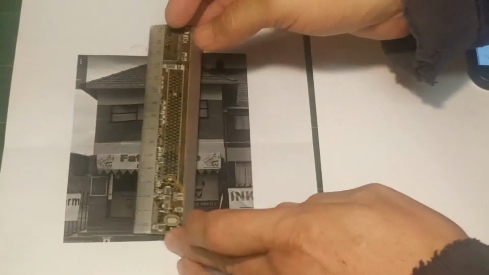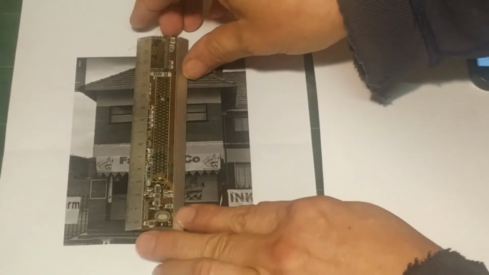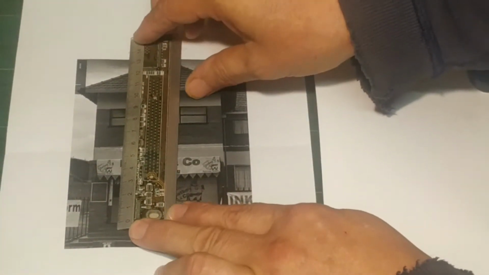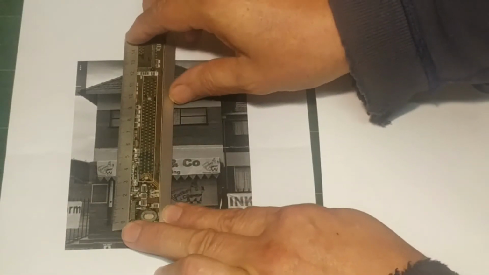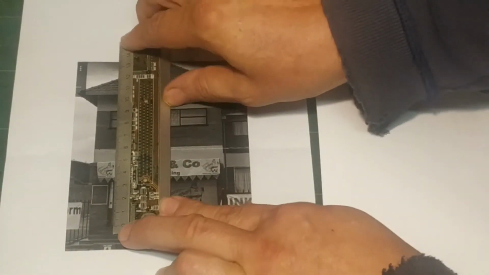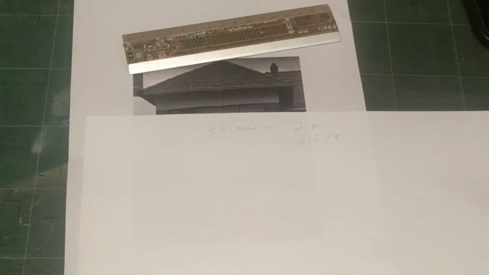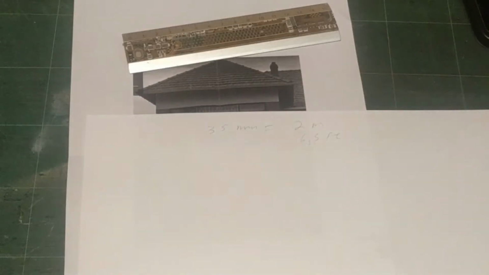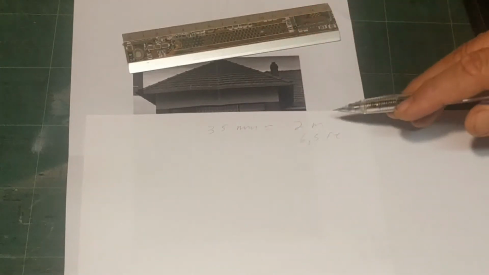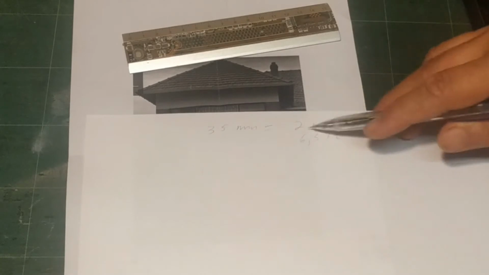Right, so now we have a known height, and if we measure the door on the picture, we see that the door on the picture measures out to 35 millimeters. Once we have that measurement of the door height, 35 millimeters, we can put that equal to 2 meters in real life.